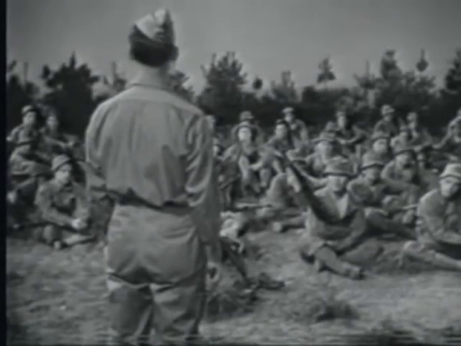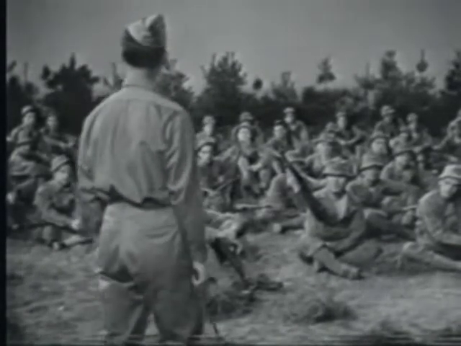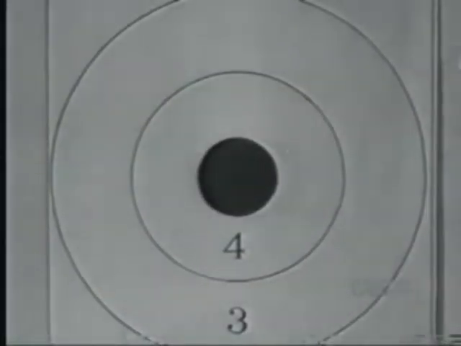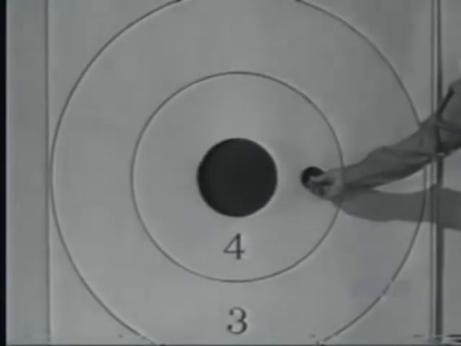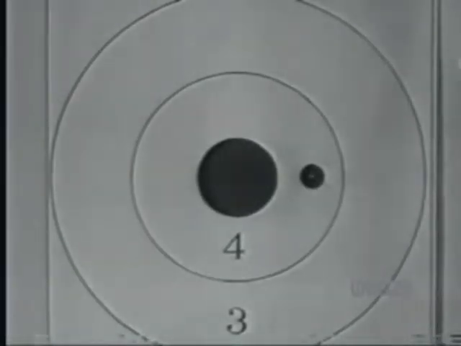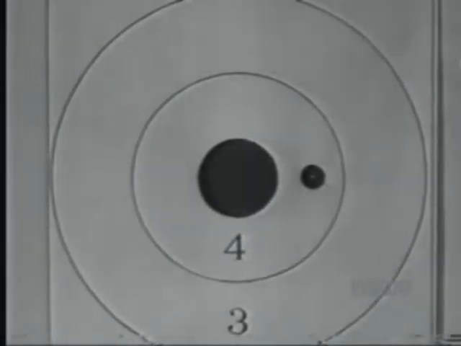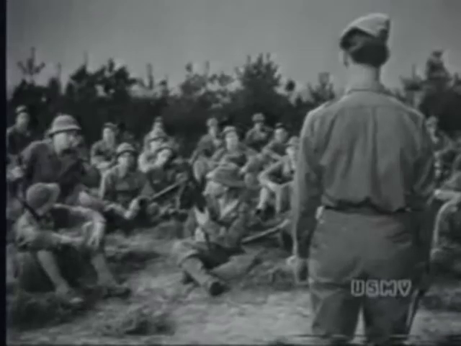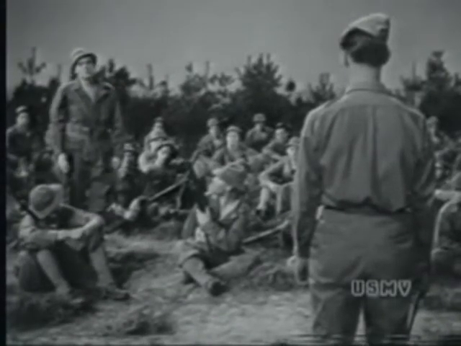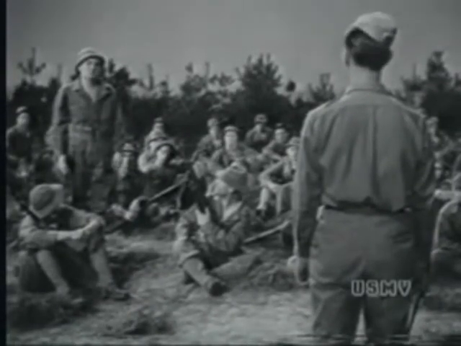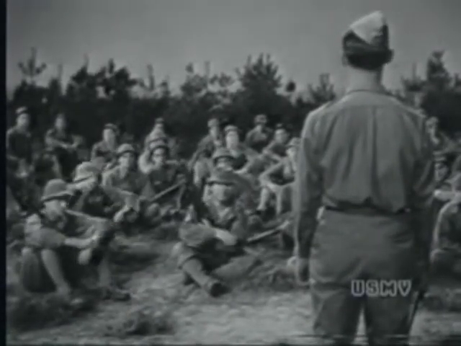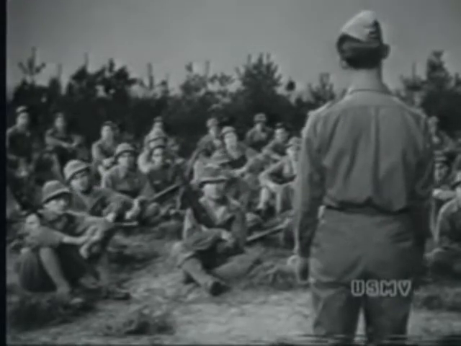Let's see if you understand that. Your range is 300 yards. You fire a trial shot which strikes the target 9 inches too far to the right. Which way will you move your rear sight? Right or left? Sir, you've got to move the bullet to the left. So you move your sight to the left. Correct. You move your rear sight in the direction you want to move your hit.